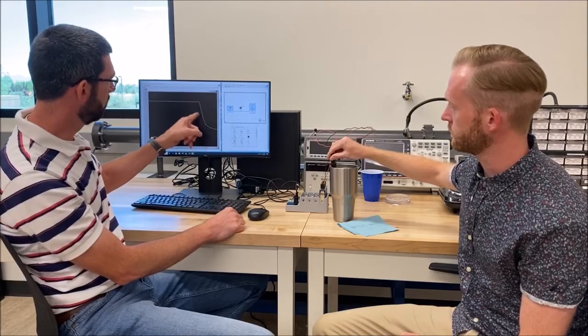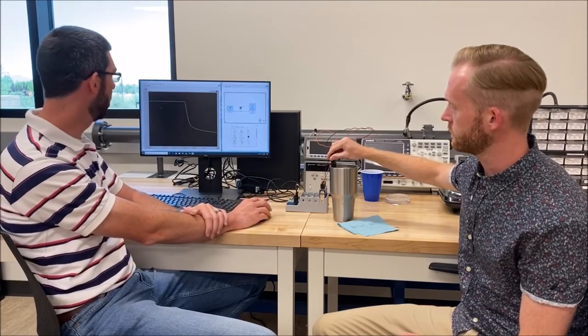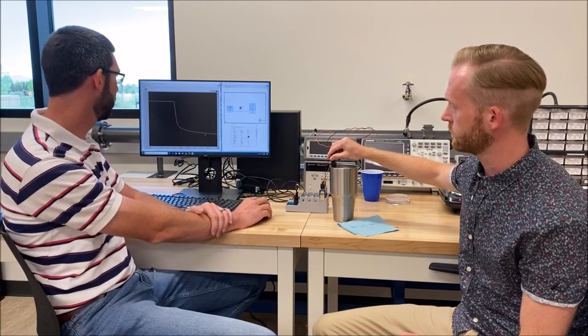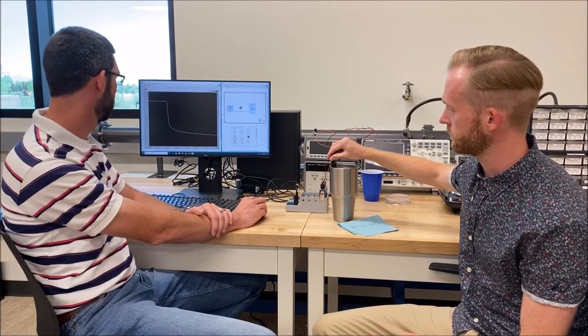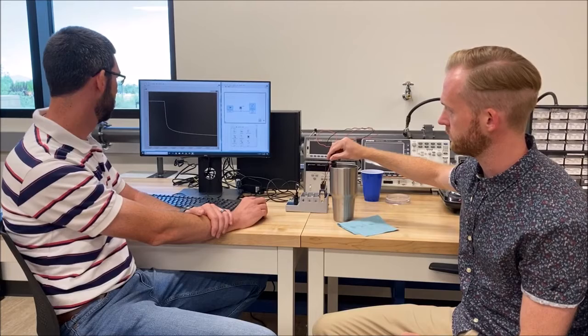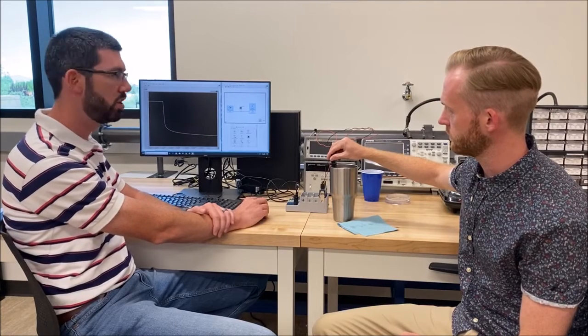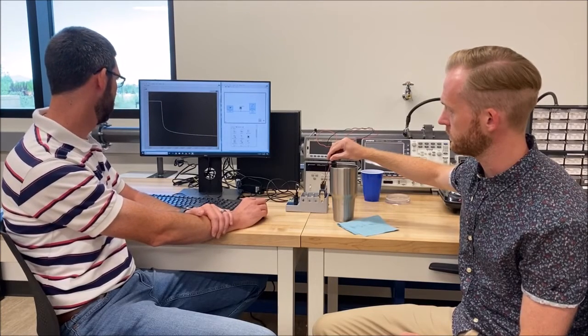Again, we see a sharp decrease in temperature as we go from air temperature down to ice temperature. We're going to give it a few more seconds to stabilize.